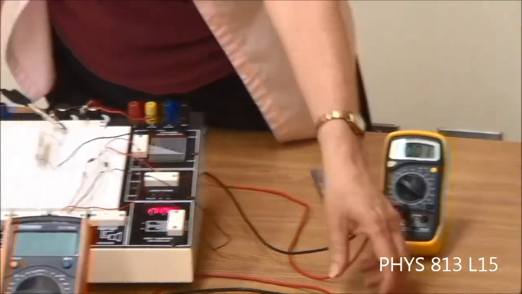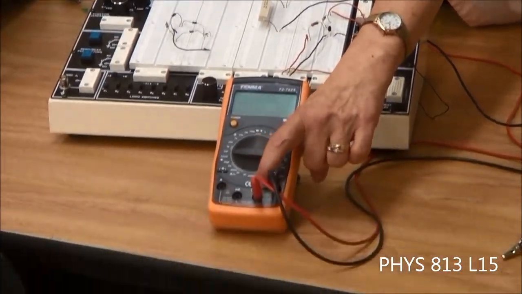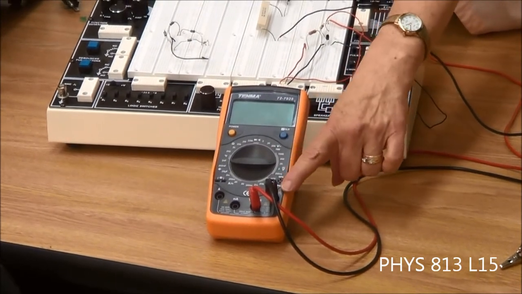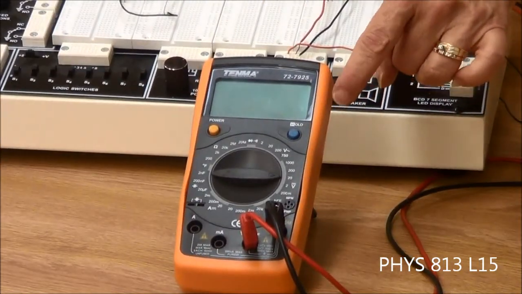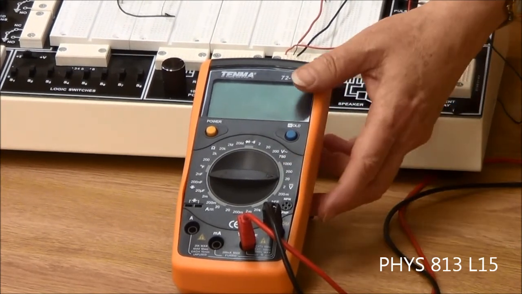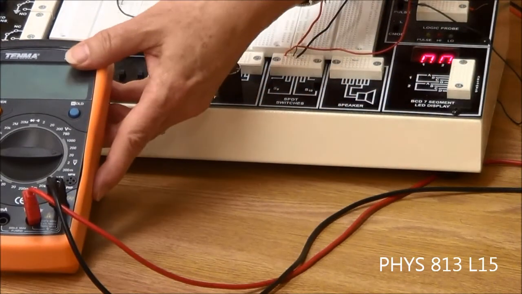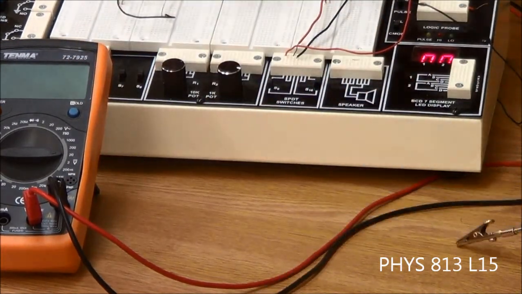So that's good. Now, I have my voltmeter. Notice that the red needs to be in the volts and then black in the commons. And we're going to use 20 volts. So I've got this set at the 20 volts DC. So the DC is down here. Let me move this over a little bit.